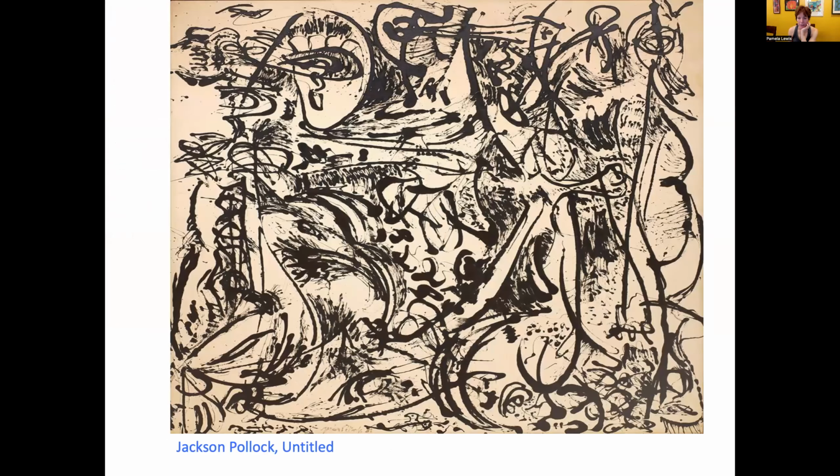Oh, I skipped one. Here's a Jackson Pollock, the painter famous for drip paintings. And here's a drippy drawing done either with black ink or black paint on a cream background. You don't really find any figures or pictures within here.